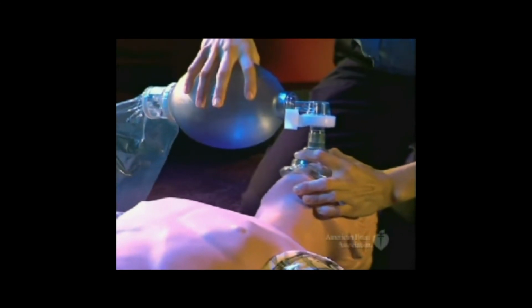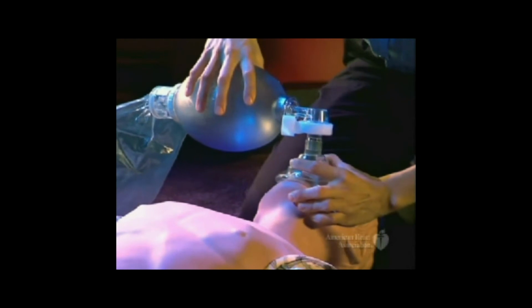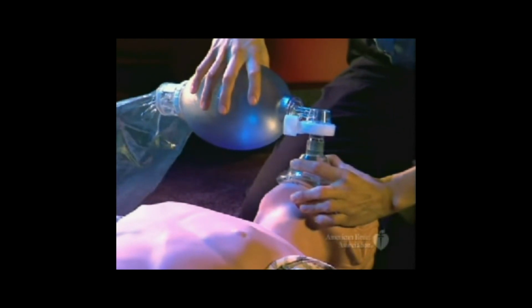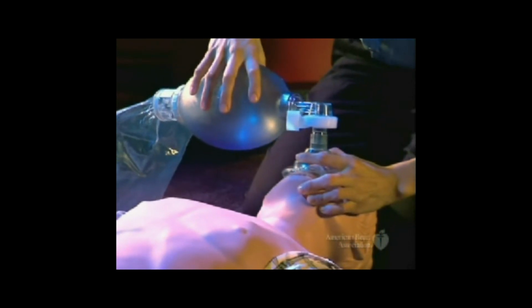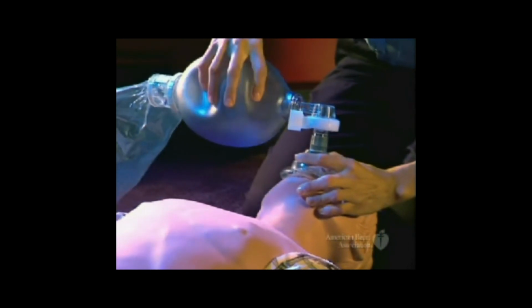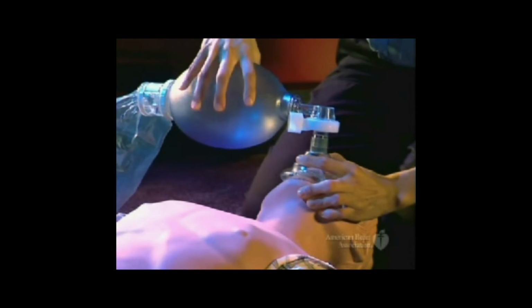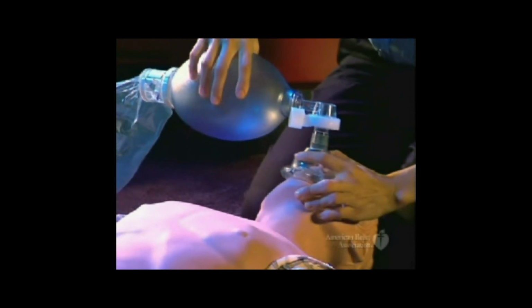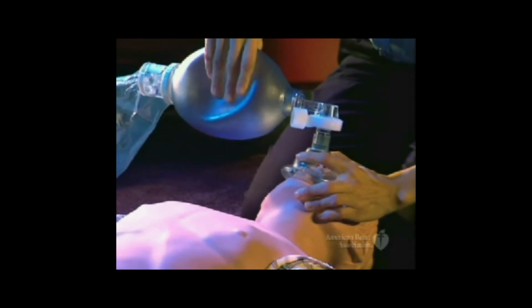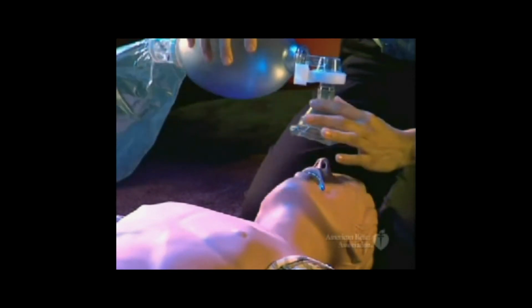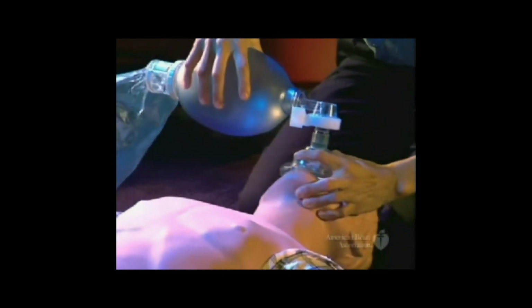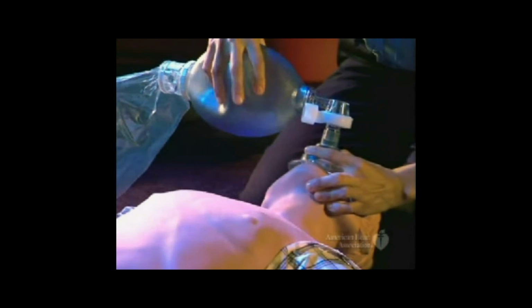the airway. Make sure you squeeze the mask with your thumb and the heel of your hands while lifting the jaw to achieve an airtight seal. Squeeze the bag with your other hand or push it against your leg or body. If the chest doesn't rise, then you are not providing adequate breaths. Adjust the mask, reposition the head and neck, or administer a larger amount of air. With or without supplementary oxygen, give one breath every 5 to 6 seconds. Practice this now for 1 minute.